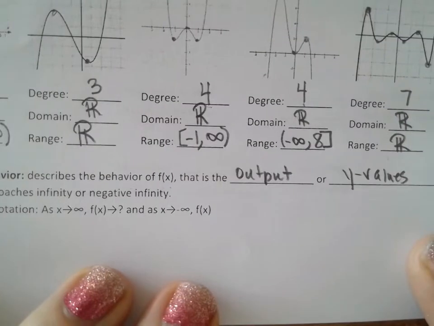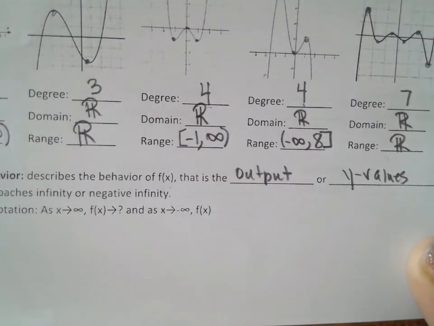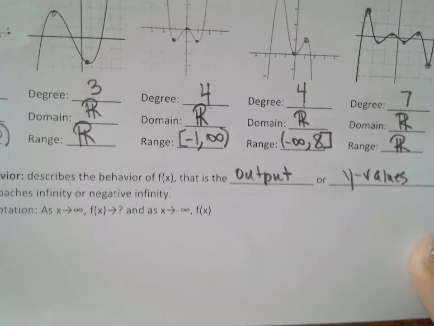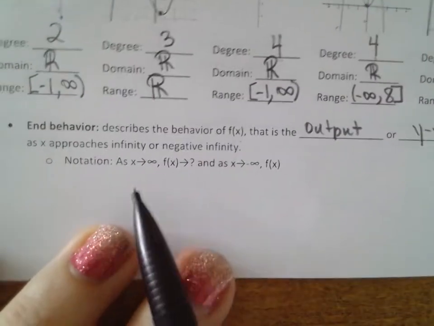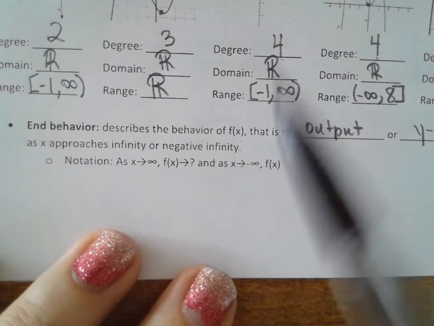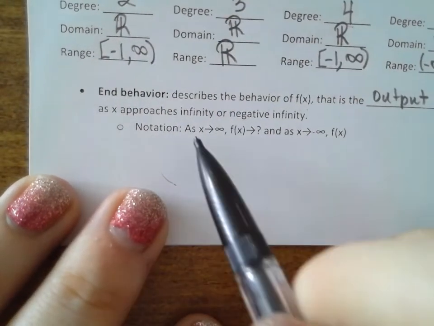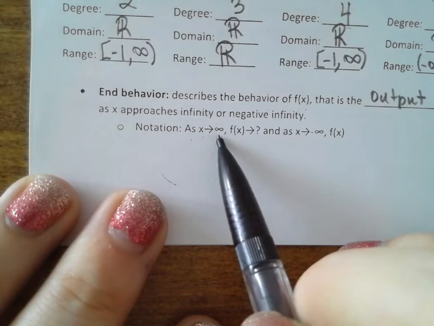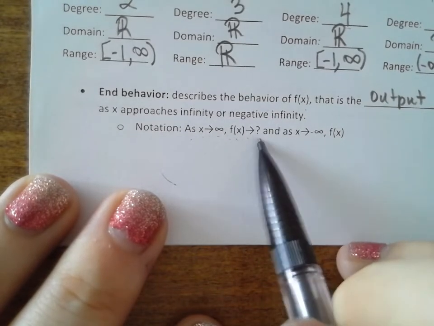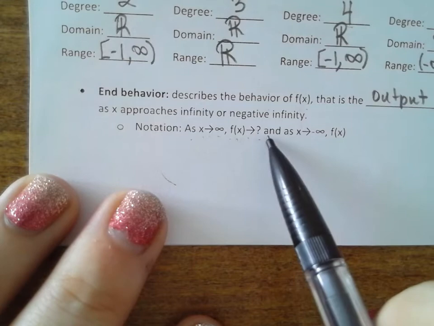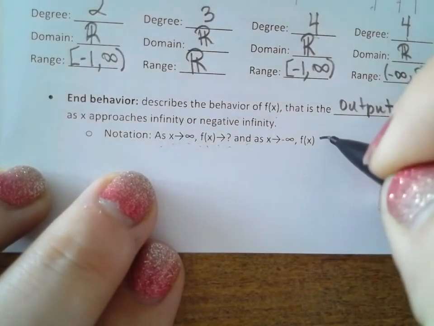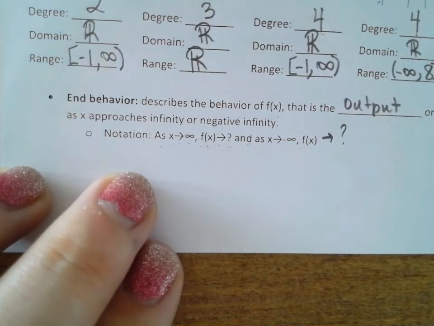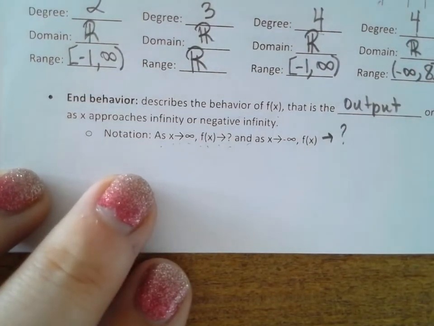Okay, so we're trying to determine what are the y values doing for this function as we go in either direction on the x-axis. So this here is notation. This is really why we're bothering teaching you this. This notation is used all the time in calculus. So in English, this says, as x approaches infinity, f of x approaches blank. And you're going to have positive infinity or negative infinity. And as x approaches negative infinity, f of x approaches, and you're going to have either positive infinity or negative infinity there. Okay? Miss Cleveland, how do I know that?